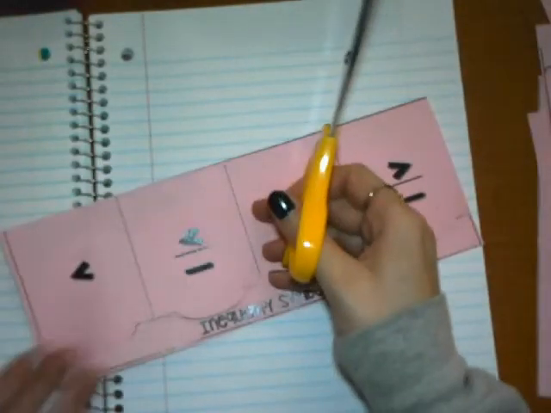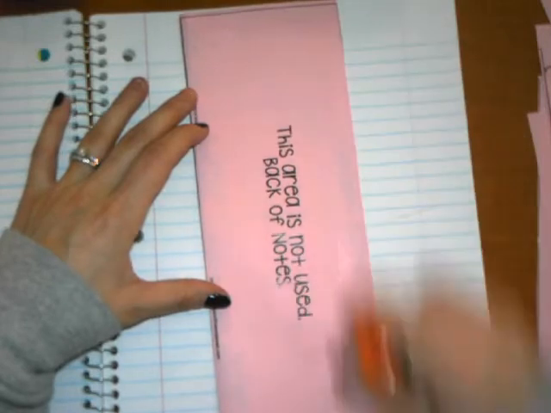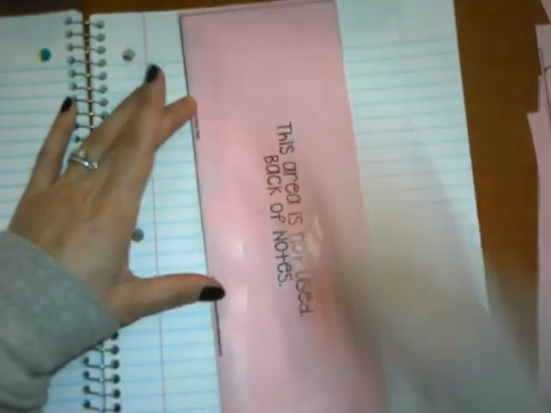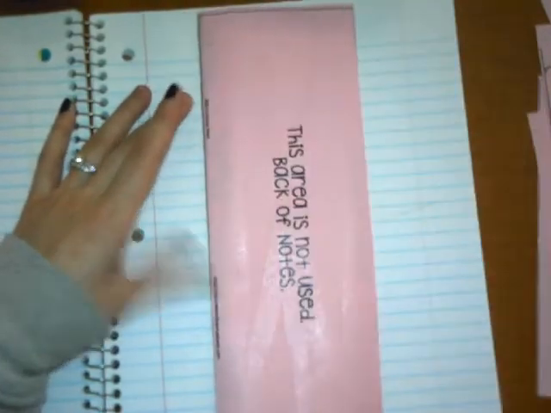Cut that off, remove it, and then cut on these dotted lines so they are flaps that you can flip up and down, like so. The area that says this area is not used, back of notes, is where you will put the glue on.